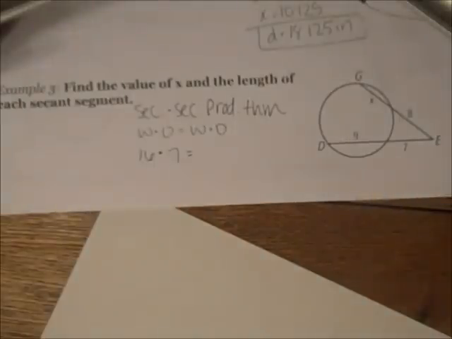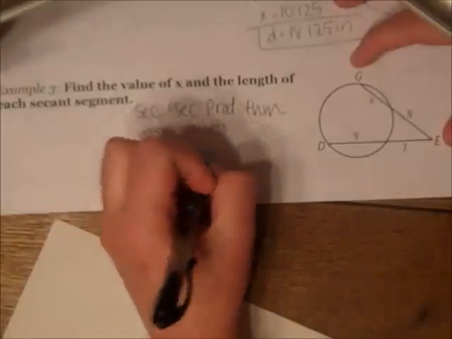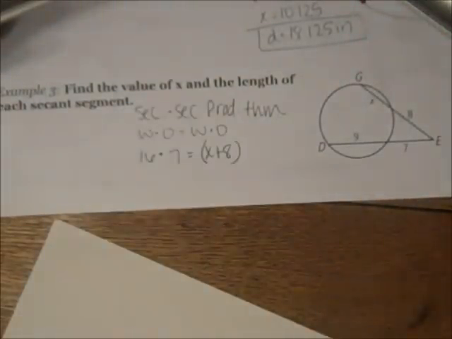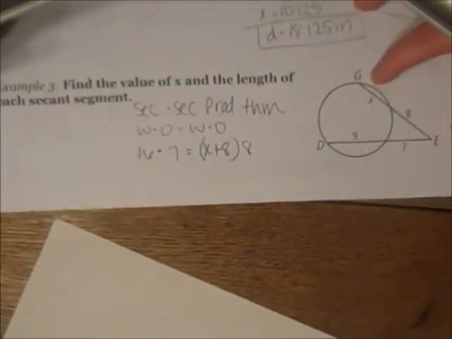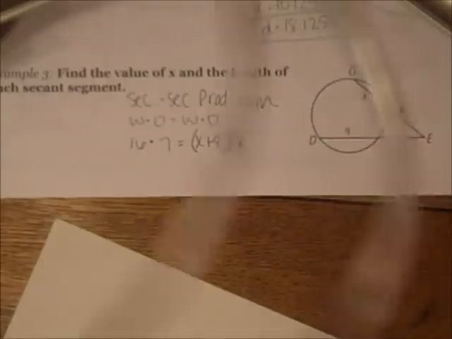That one's pretty easy. Where you get messed up is on the variable side. GE, the whole segment is x plus 8. Now 9 times out of 10, people will go too fast and they'll put 8x instead of 8 plus x. And those are two wildly different things, and you don't want to be one of those people. So you might want to write that in the margin. 8 plus x times the outside is 8. Once we get our theorem on there and everything substituted in, then this just becomes an algebra problem.